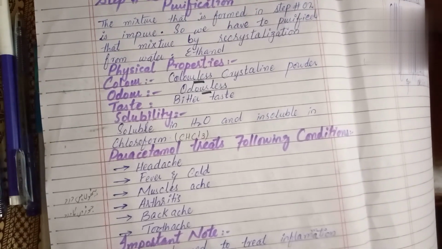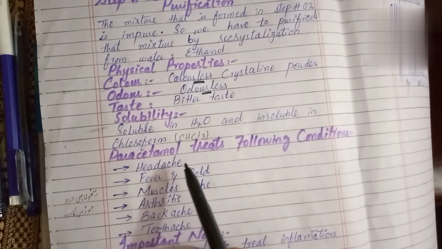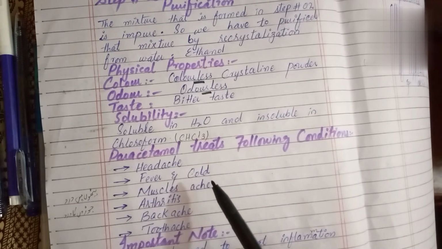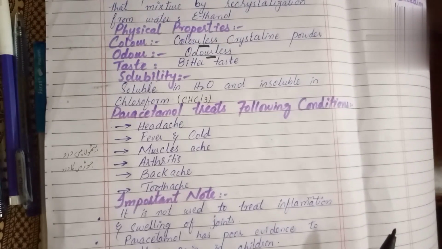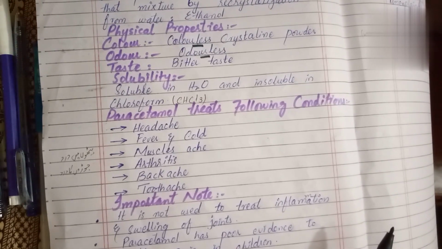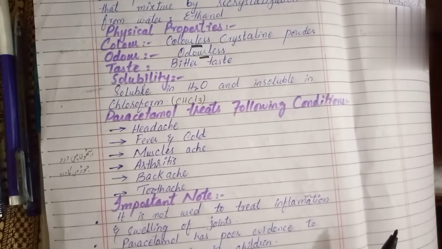Then paracetamol treatments are used for various conditions. Paracetamol treats the following conditions like headache, fever and cold, muscle ache, arthritis meaning joint pain, back ache and toothache meaning back pain and pain in the teeth. These are the kinds of treatments for which we use it. Then they said that an important note is that paracetamol is not used to treat inflammation and swelling of the joints. Paracetamol has poor evidence to relieve pain in children, means it is not being recommended for children.